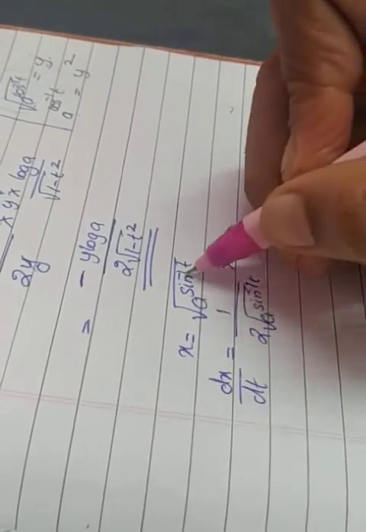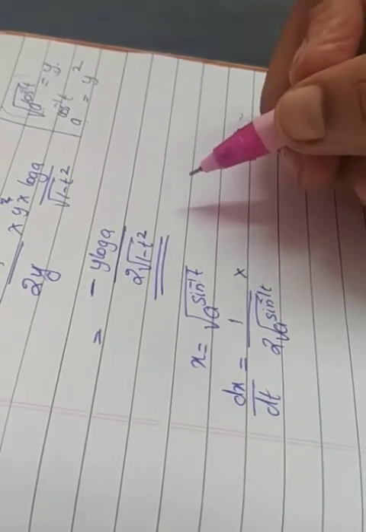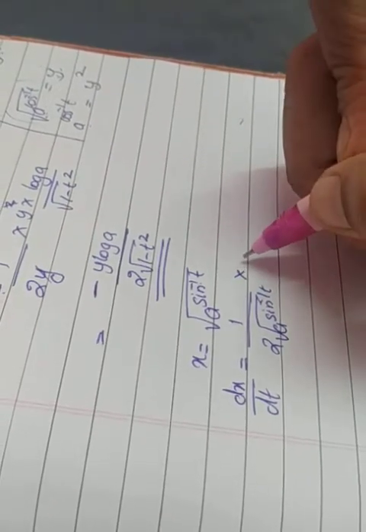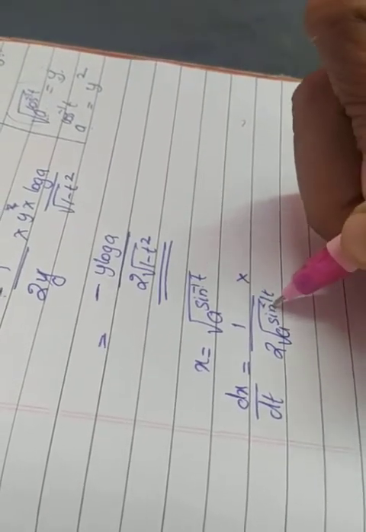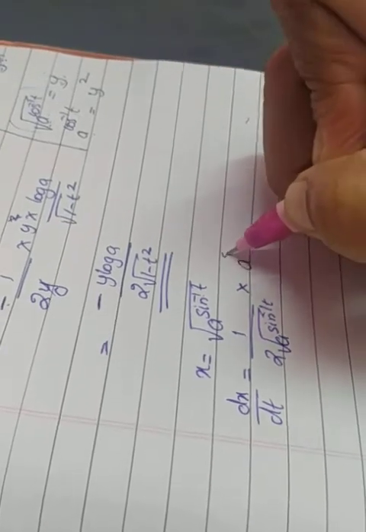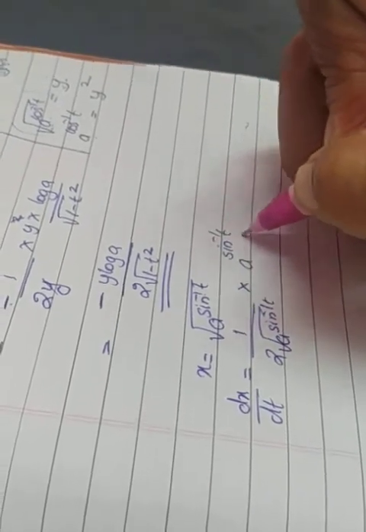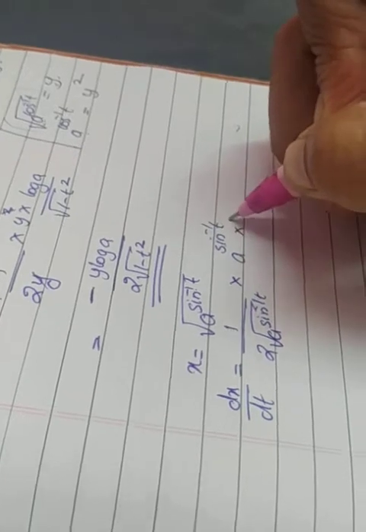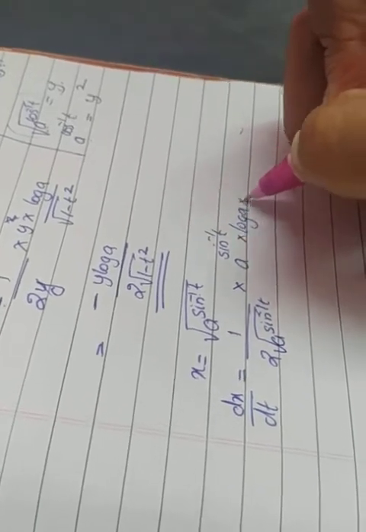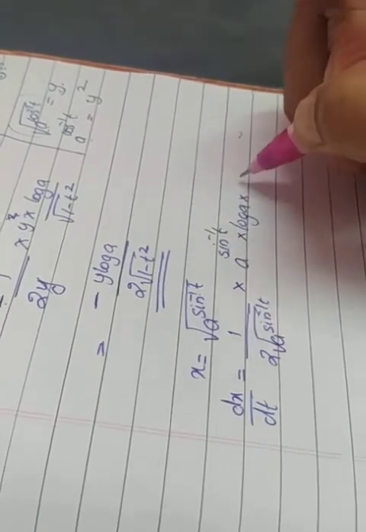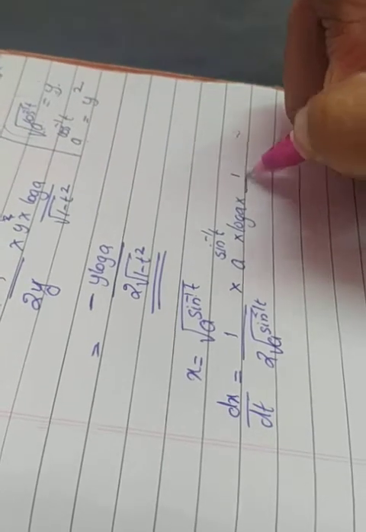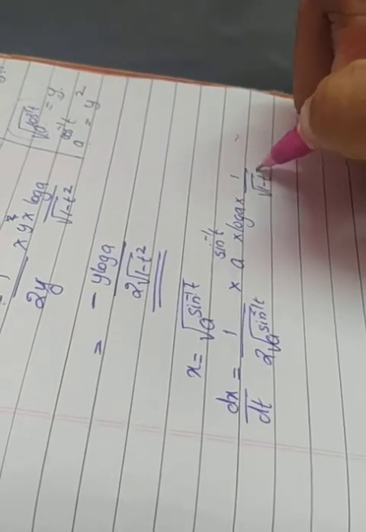We have to take the derivative of a raised to sine inverse t. What is the derivative of a raised to x? A raised to x log a. So derivative of a raised to sine inverse t will be a raised to sine inverse t into log a into, again we have to take the derivative of sine inverse t. What's the derivative of sine inverse t? 1 by root of 1 minus t square.